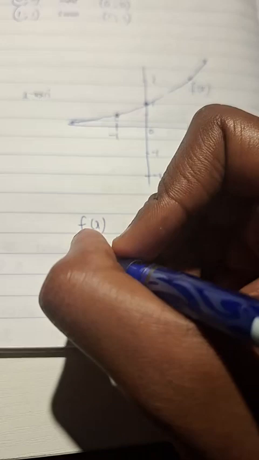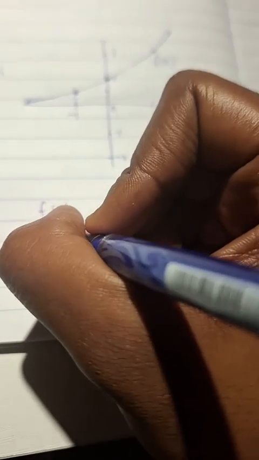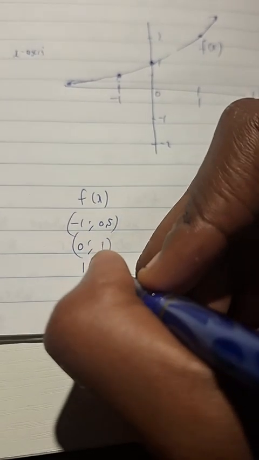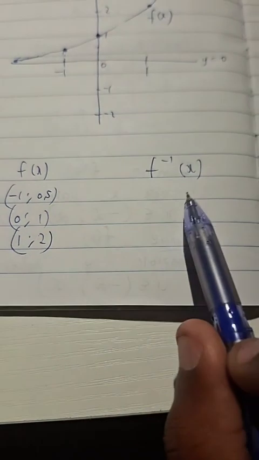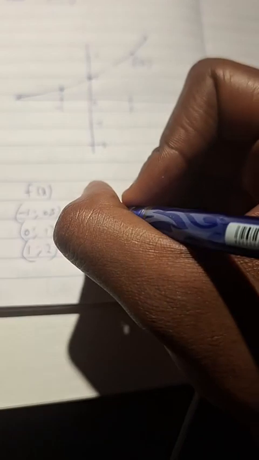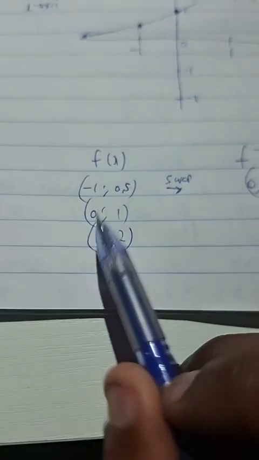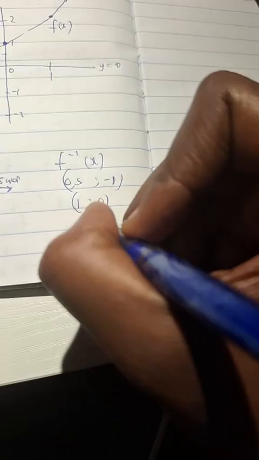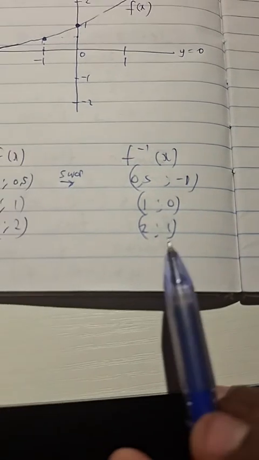So f of x, remember, we had -1 and 0.5 or half. We had 0 and 1. We had 1 and 2. So all we simply do when we come to the inverse, we swap these around. So let's go and swap. Let's play the swap game. We take this, we swap it around. So 0.5 and -1 will be 1 point. Let's come here, swap this around. 1 and 0 will be the other point for our inverse function. Come here, swap this around. 2 and 1 will be the other point.